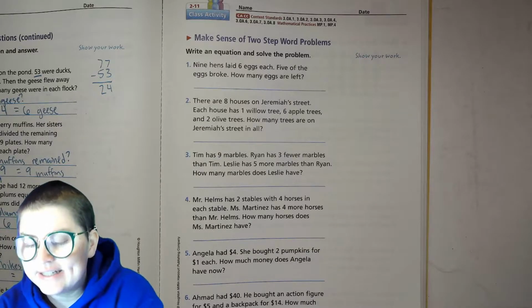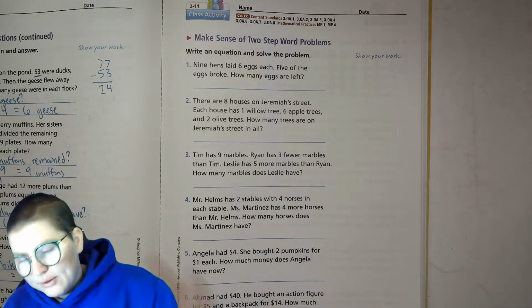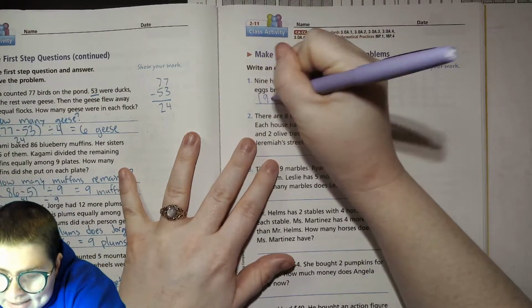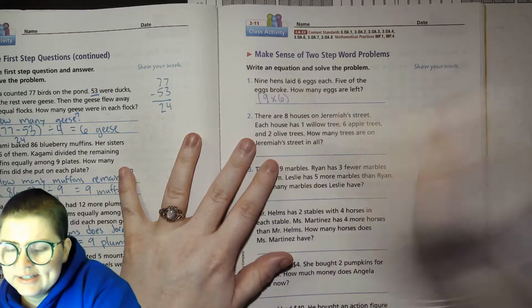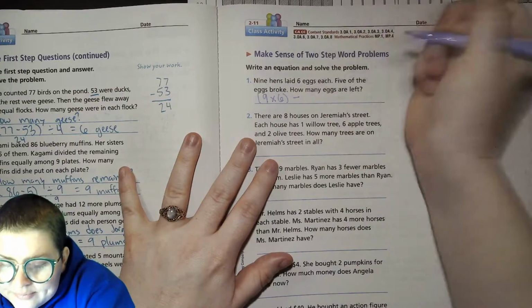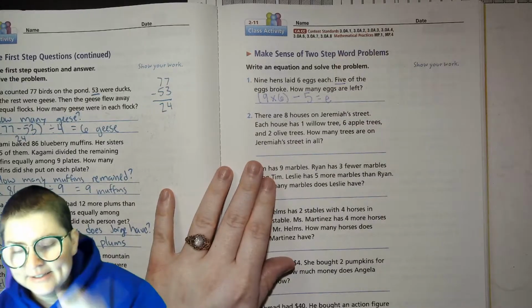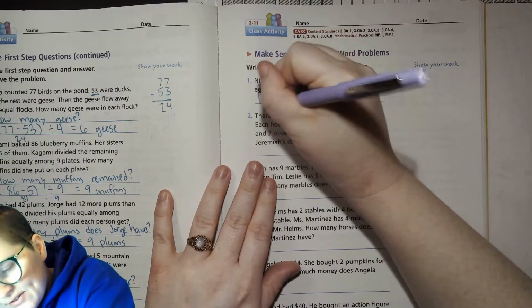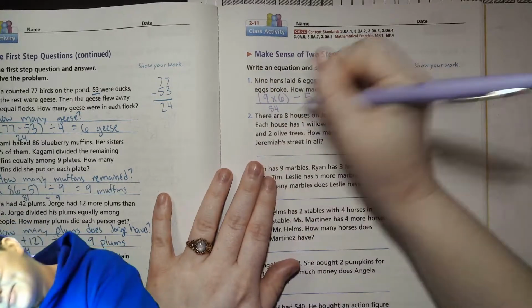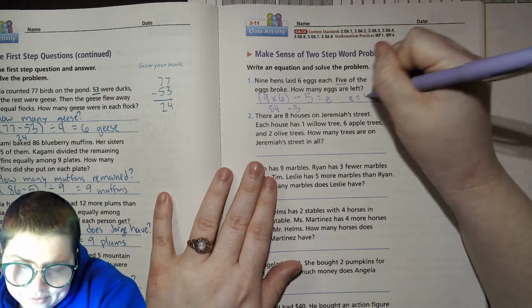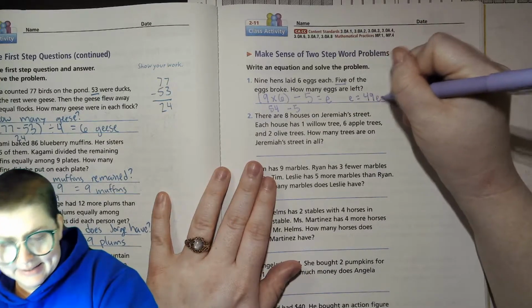9 hens laid 6 eggs each. 5 of the eggs broke. How many eggs are left? First we have to figure out the total number of eggs and then remove the broken ones, right? To figure out the total, put in parentheses 9 times 6. 9 hens each had 6. And then we'll subtract the 5 and we'll have our E for eggs. So 9 times 6 is 54. We'll simplify that, put it underneath. 54 minus 5 is 49. So E equals 49 eggs.